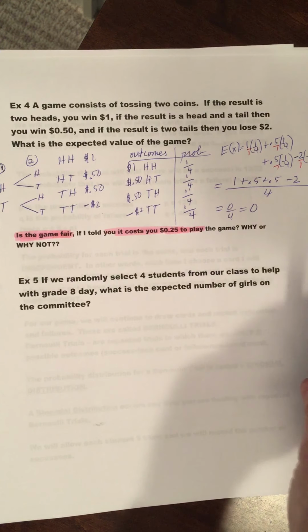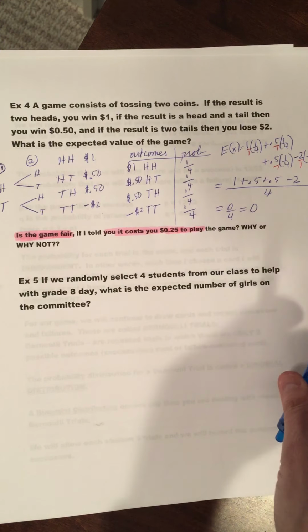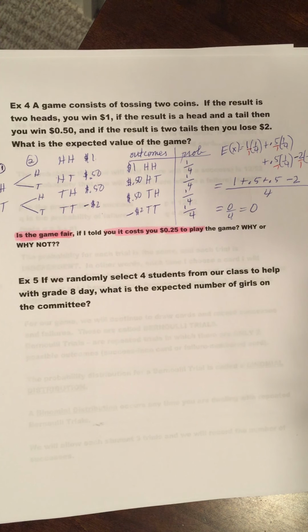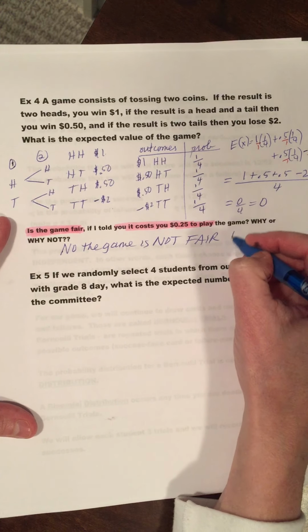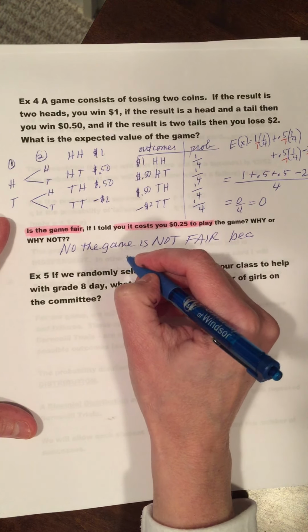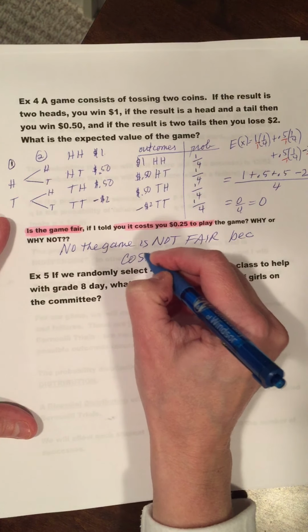Now, when you are asked about fairness, I don't want to hear things like, no, it's not fair because I'm going to lose 25 cents. That's not what I want to hear. I want to hear that, no, the game is not fair for one reason and one reason only. Because the cost doesn't equal the expected value.